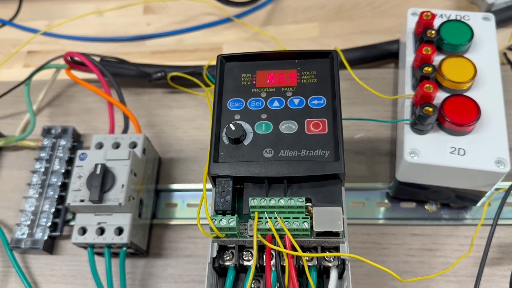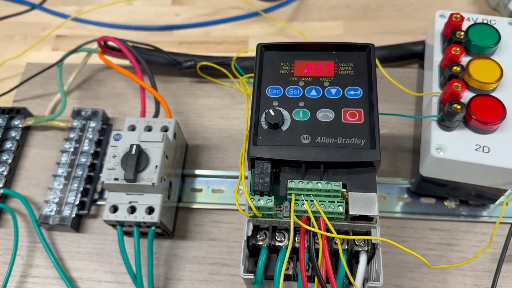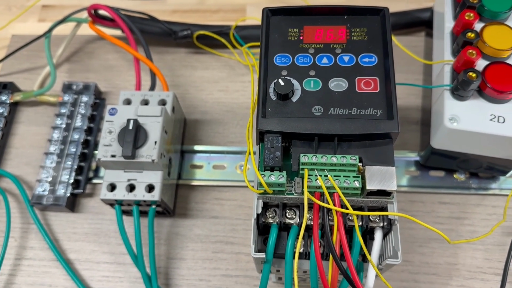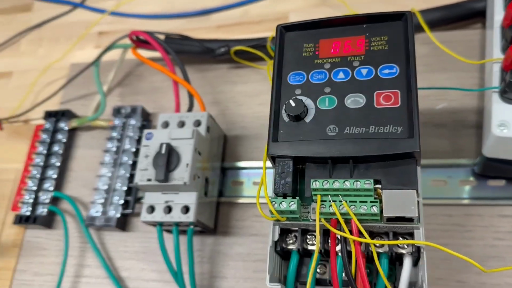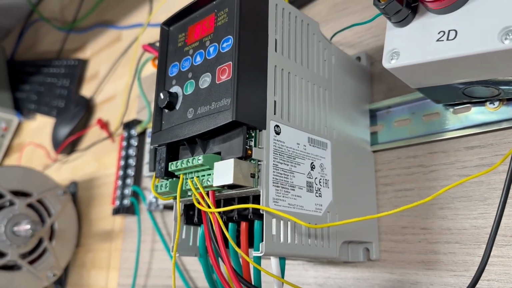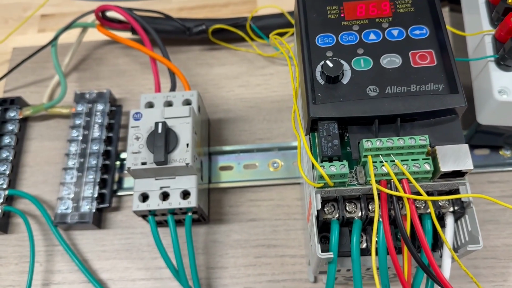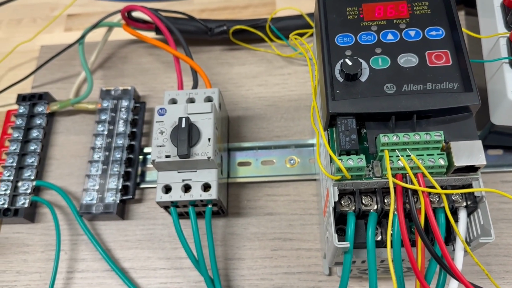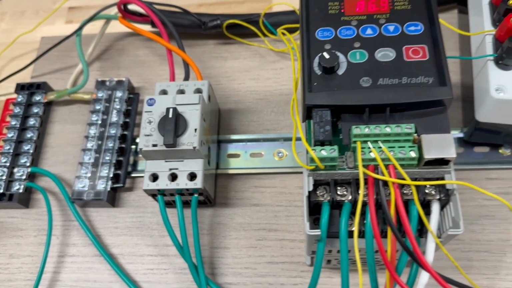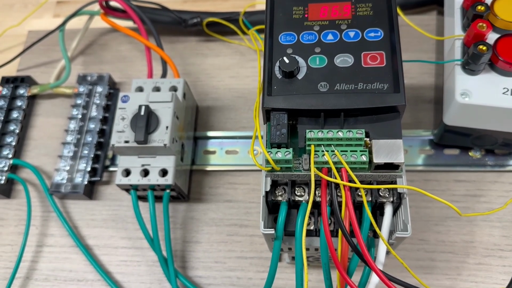So again, A55 should be on 7, above current. In A56, you give the percentage. That is a percentage of the amp value that you have on the label on the side of your VFD. In my case, 86.9 times 2.3 should be 2 amp. It should turn on whenever the current is over 2 amps.